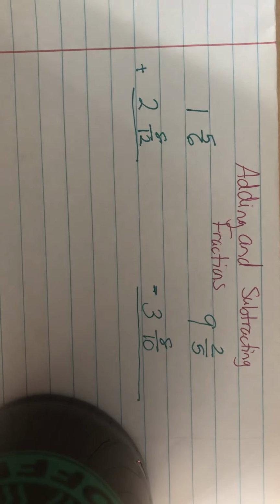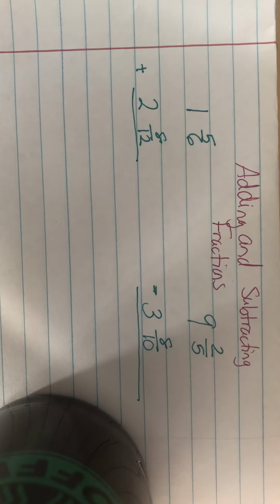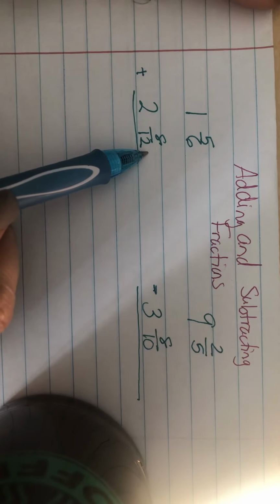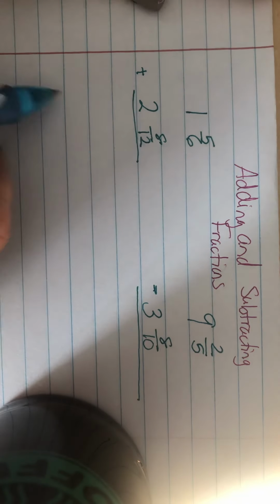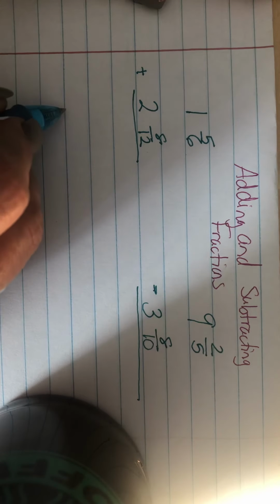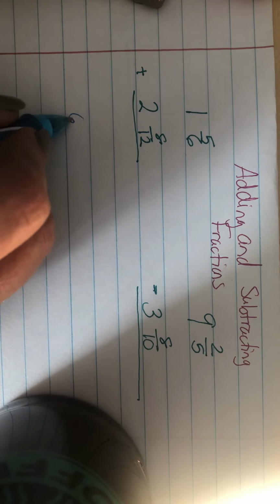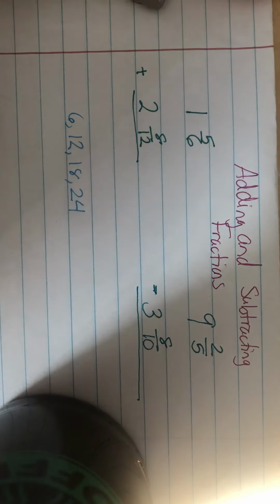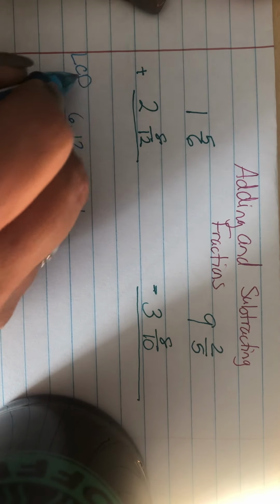So we have 1 and 5/6, and we're adding 2 and 8/12. Kids are taught that the very first thing they should do is look at their denominators. If they are not like, meaning they are unlike, then they need to find the least common denominator. Some of the kids do not even need to do this, but if they do, they list the skip counts of the numbers. So they would go 6, 12, 18, 24. I always have them list the first four because a lot of times it's within that first four that you're going to find your least common denominator. So we call that the LCD, okay?